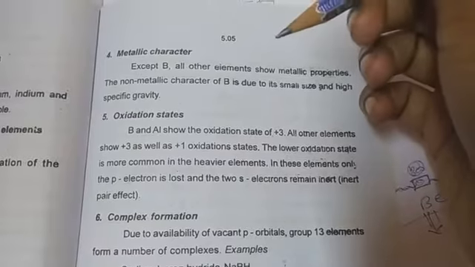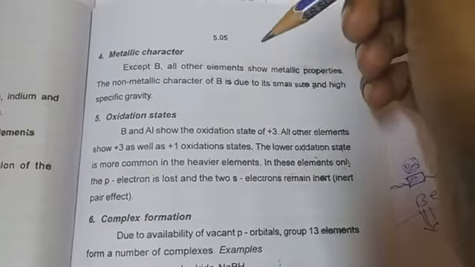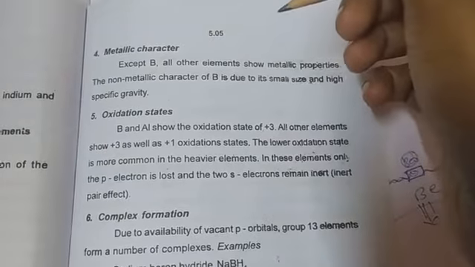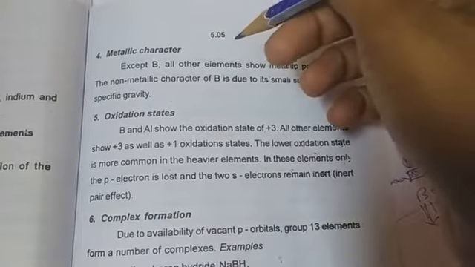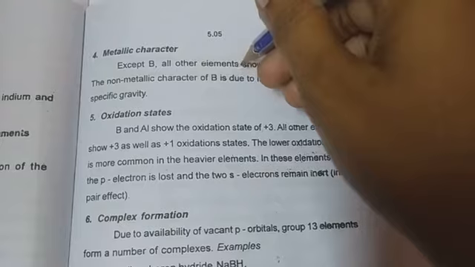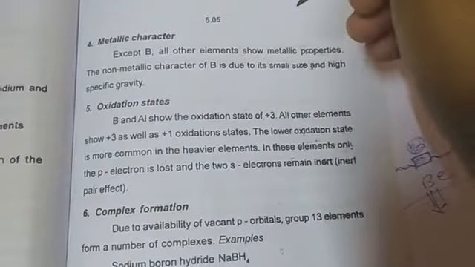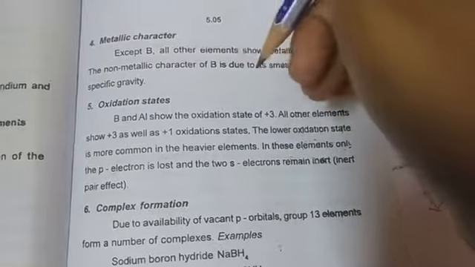So next, metallic character. Except boron, all other elements are metallic in nature. The non-metallic character of boron is due to its small size and high specific gravity.